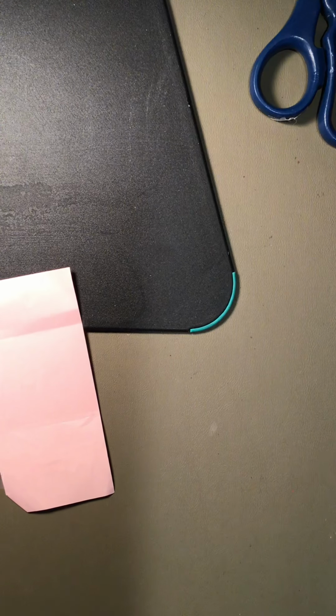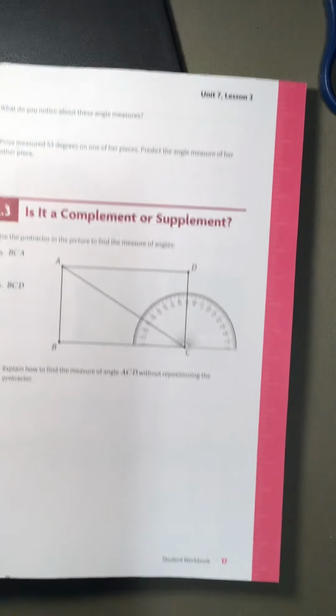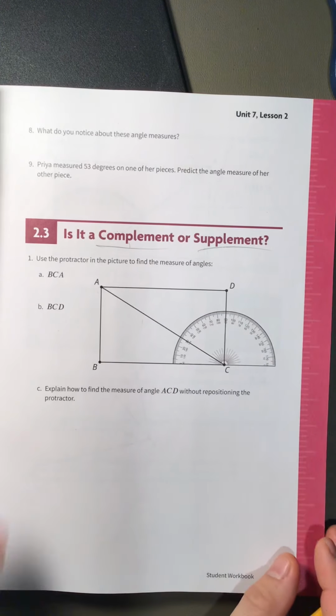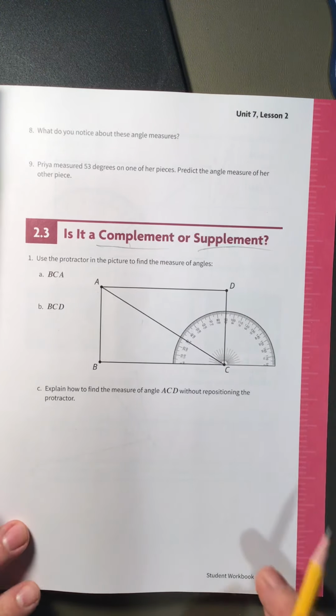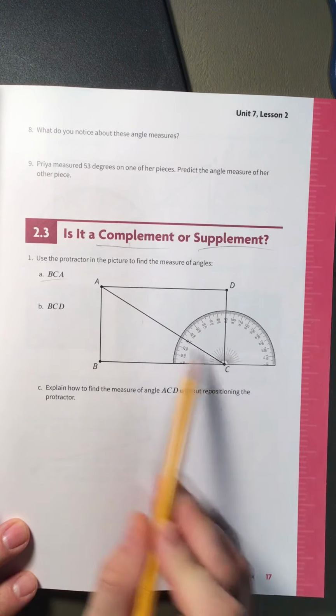So go ahead and turn to page 17. We're going to continue with 2.3. And you notice two terms here we're going to learn about. Complementary and supplementary. It says use a protractor in the picture to find the measure of angle BCD and BCA. So A says BCA, so BCA.